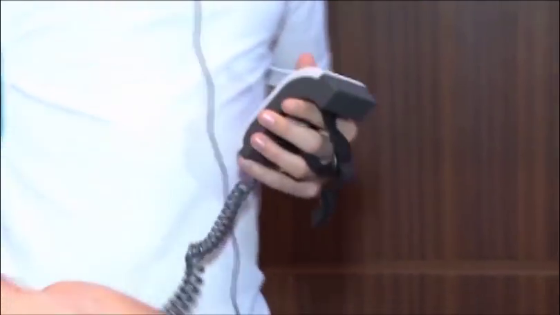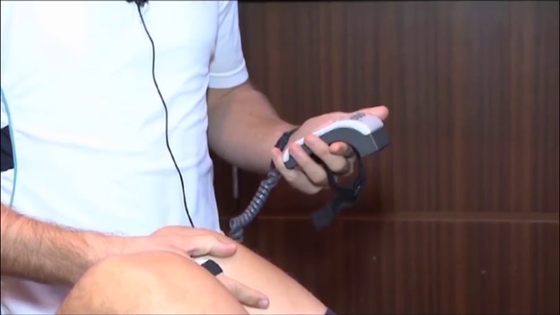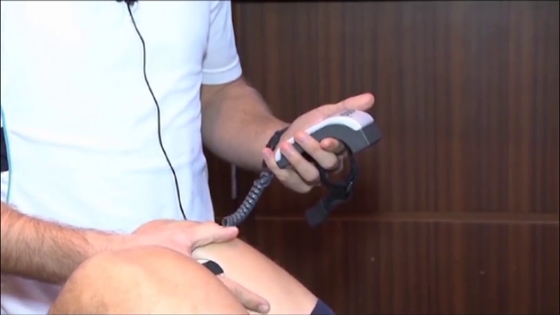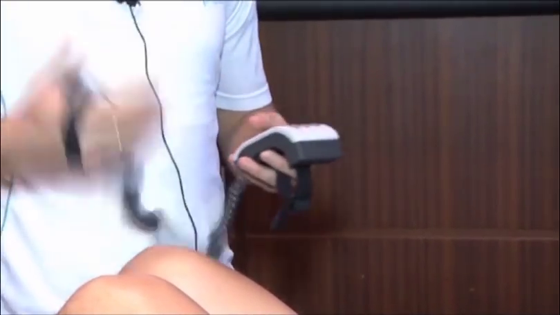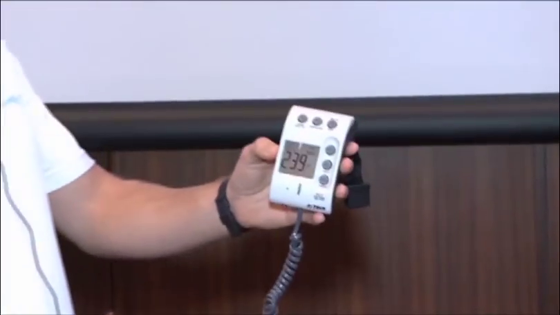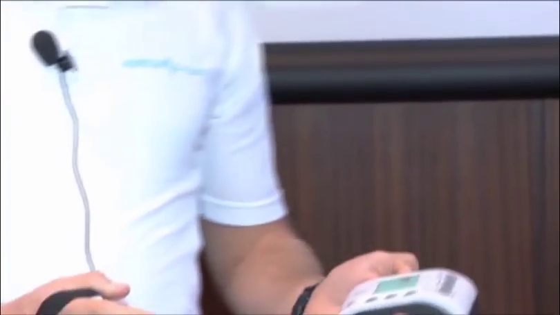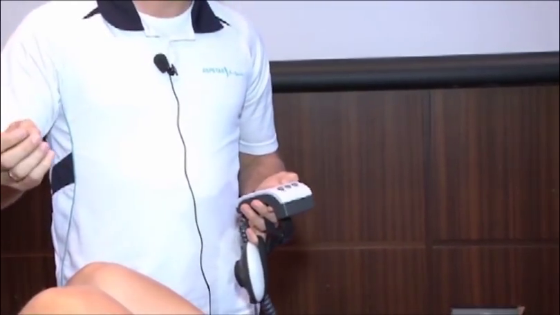Then we do it again, and we ask the patient to give a maximum contraction. So slowly build up and go maximum. Come on, push, push, push, and relax. You have to yell a little bit with it. It works. So in this case, 239. So the P1 was 88, the Pmax was 239.